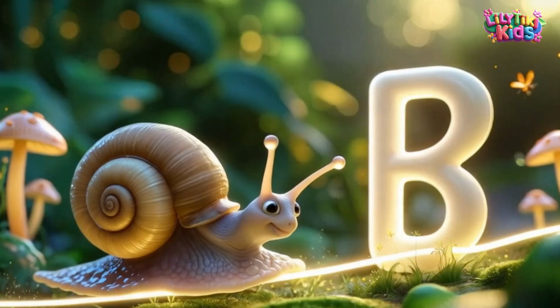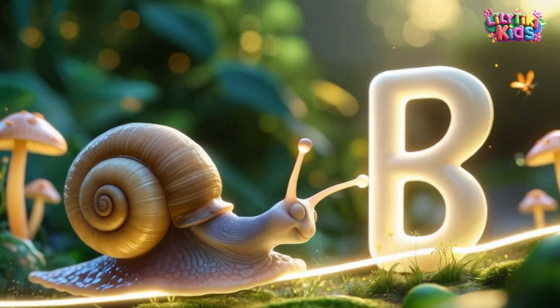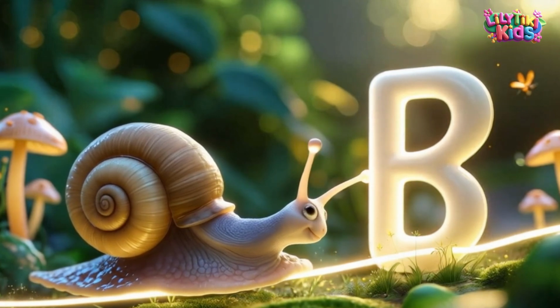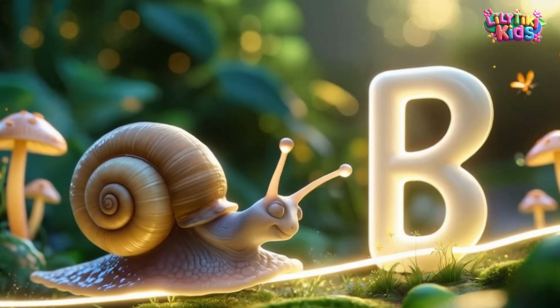A tiny snail moves slow, slow, slow. Crawls up the line, then curves to go. One more curve and now we see a great big letter B.